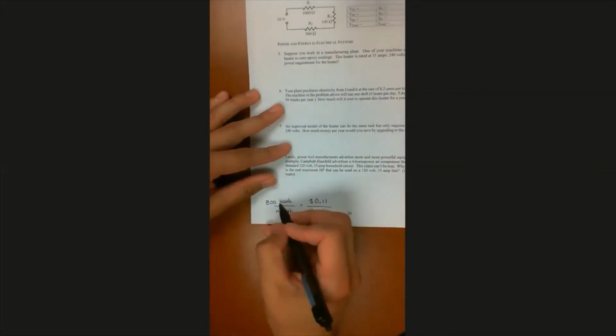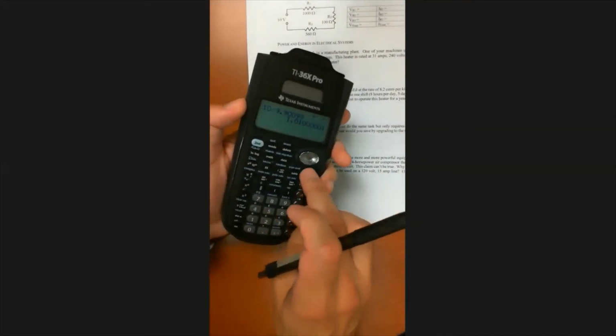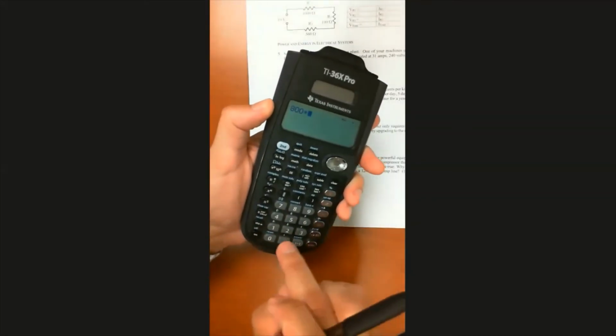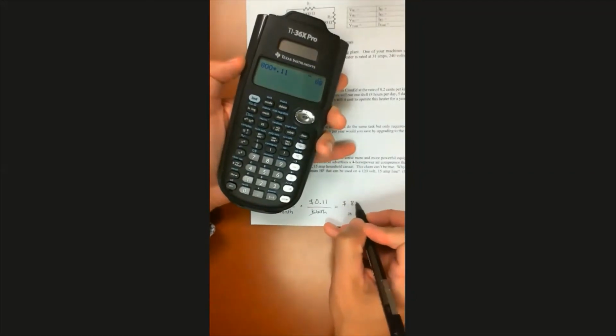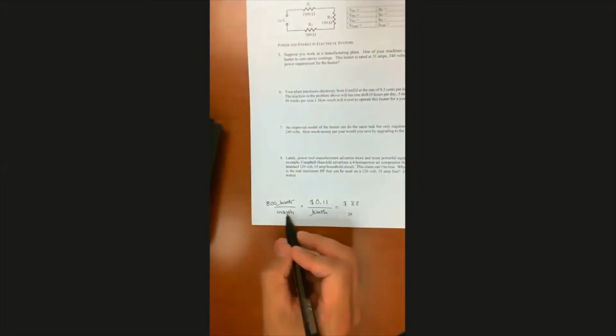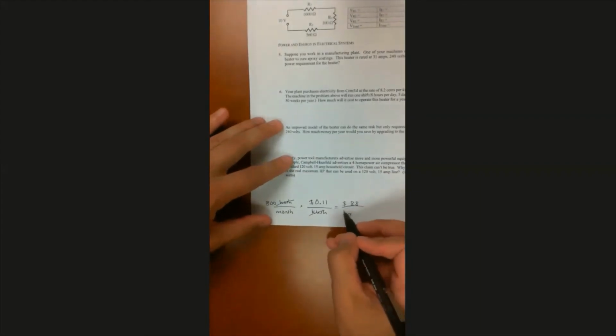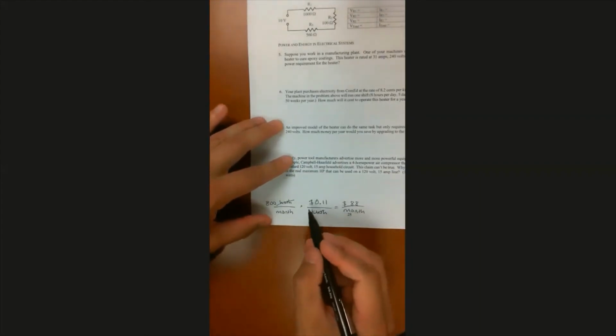Okay, so now your units of kilowatt hours cancel out. And now if you punch into your calculator 800 times 0.11, I get $88 per month. Don't forget this unit down here. All right, so keep your units.